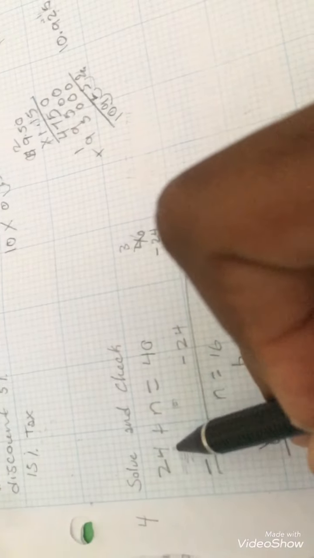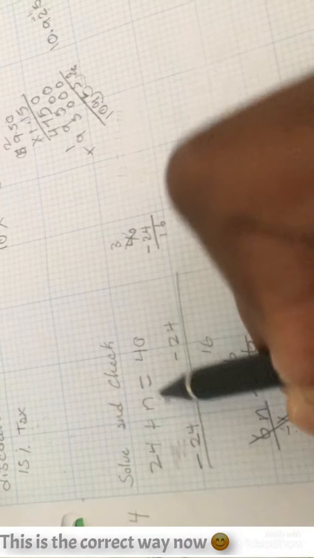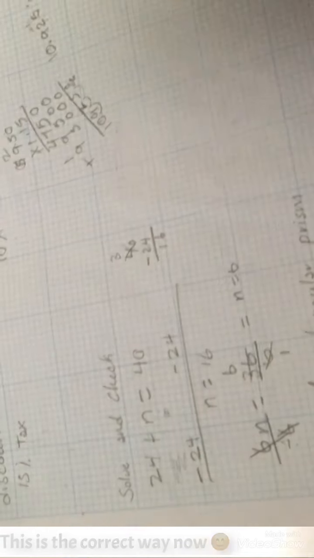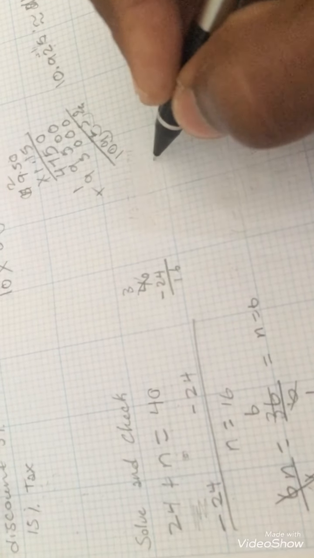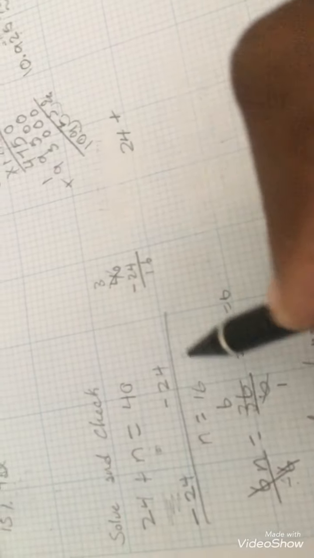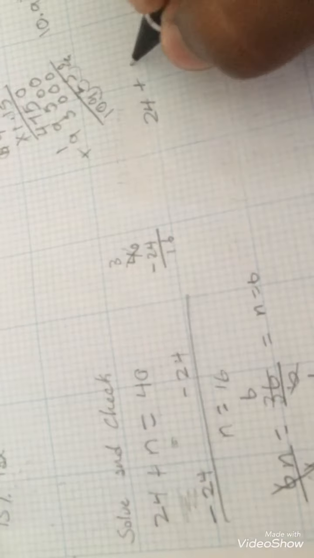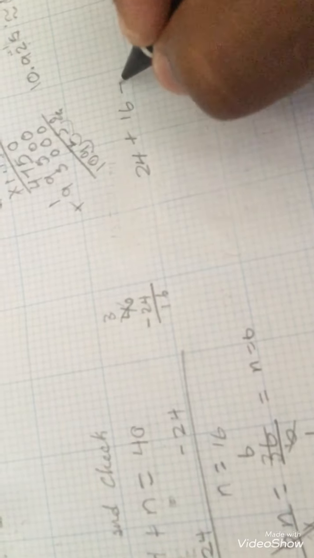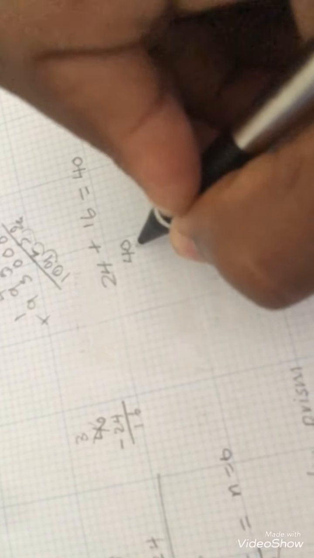So the original question here is 24 plus n is equal to 40. Right, so we're going to substitute for n. So 24 plus, the value for n here is 16, plus 16 is equal to 40. You go along and calculate 40, because 24 plus 16 is equal to 40, right?